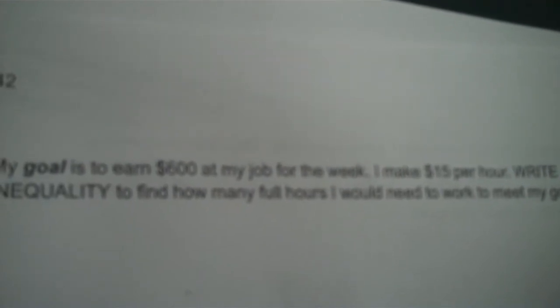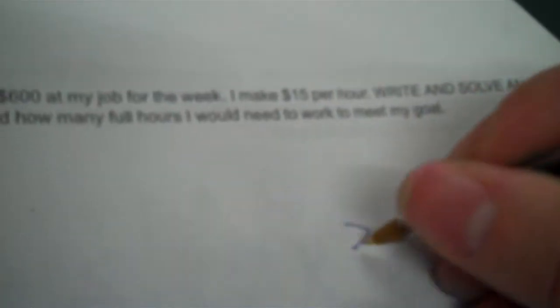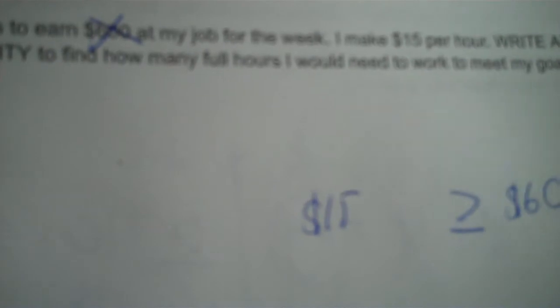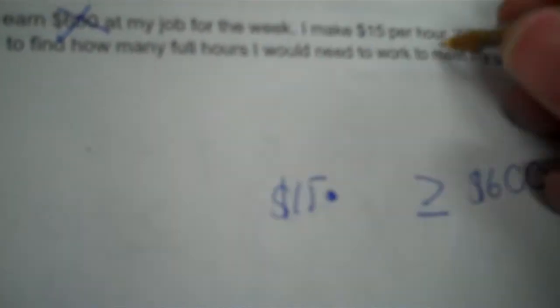Okay, next problem. My goal is to earn $600 for my job for the week. I make $15 per hour. Write and solve an inequality for how many full hours I would need to work to meet my goal. Full means no decimal. Okay, goal greater than or equal to. The goal is $600. Put the dollar label on it. So really we just have $1 amount that helps me get there, but it comes in multiples because it's every hour. It's repeated, so multiplied by H.